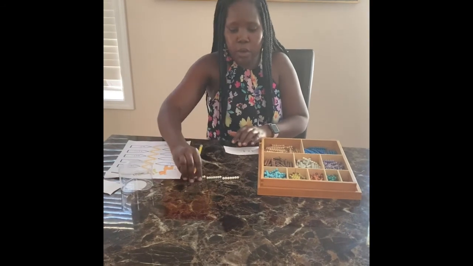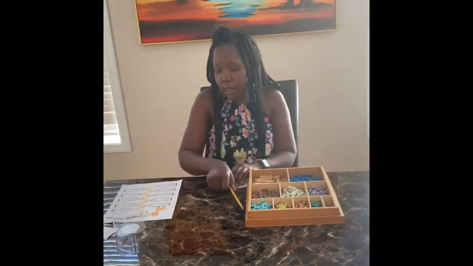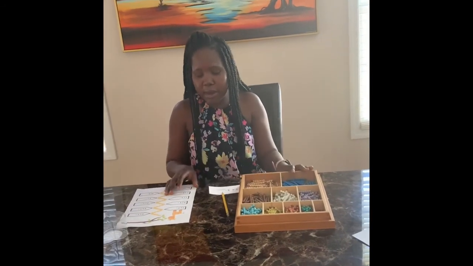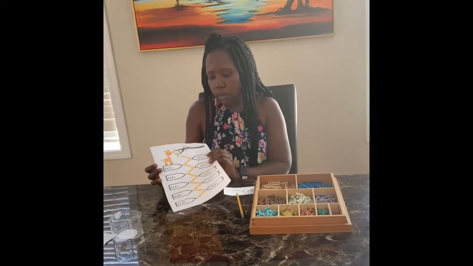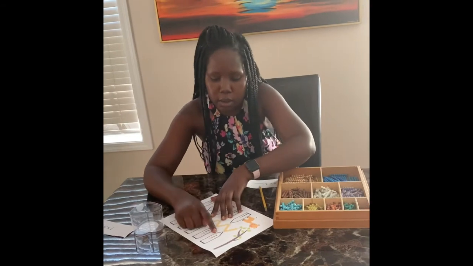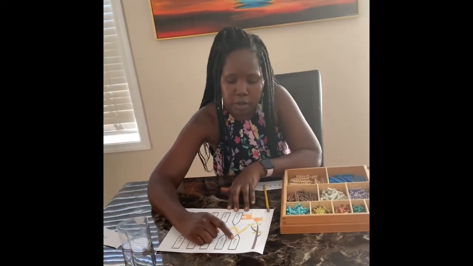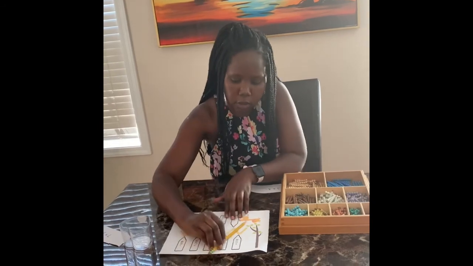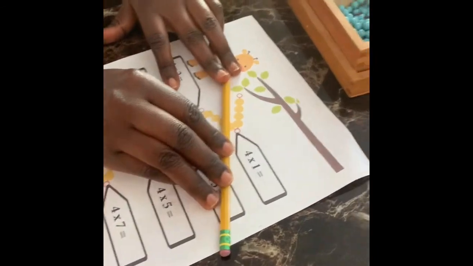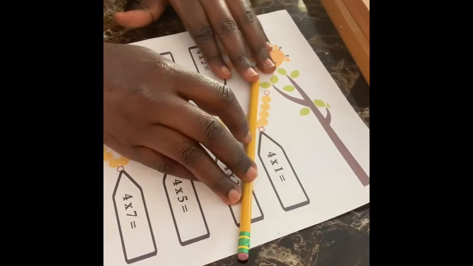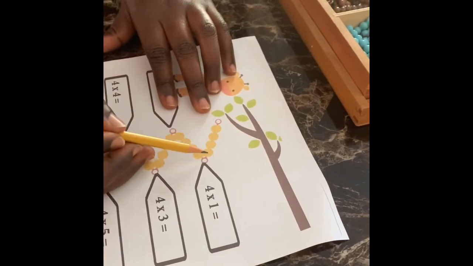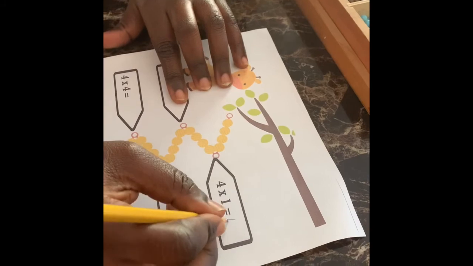Now, because I can't send each and every student who's doing this lesson a box like this, I found this paper which really has the same concept, multiplication. So now this number says 4 taken 1 time. That means we're going to count 4 taken 1 time: 1, 2, 3, 4. So 4 taken 1 time is 4.